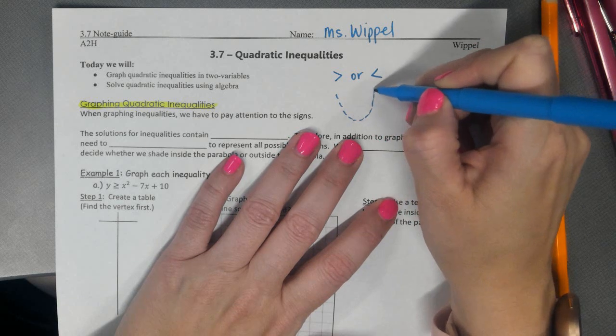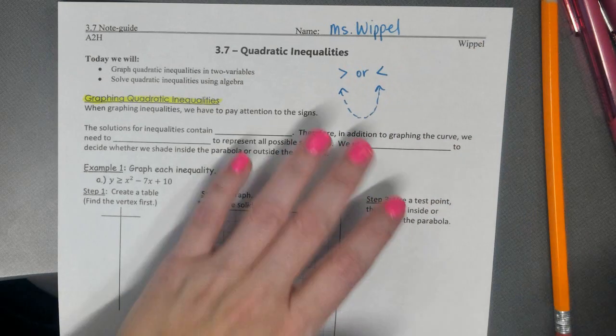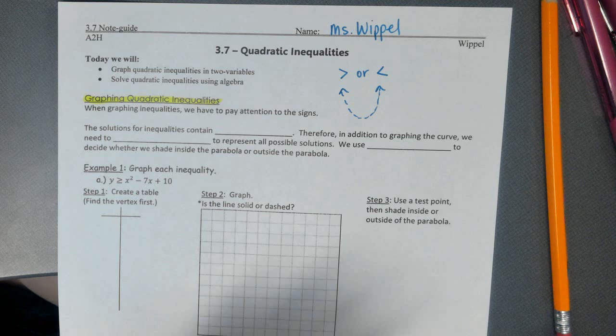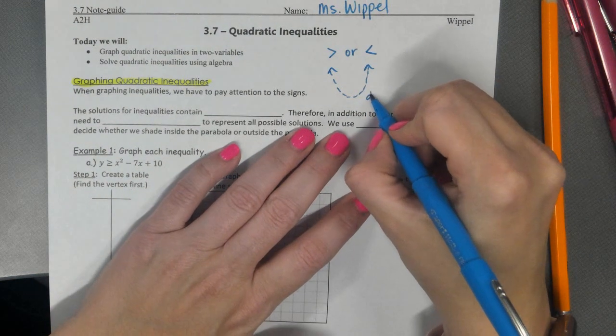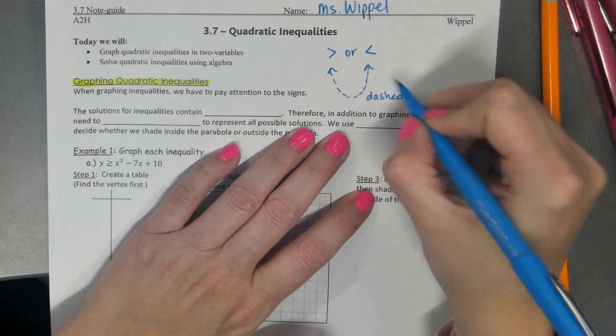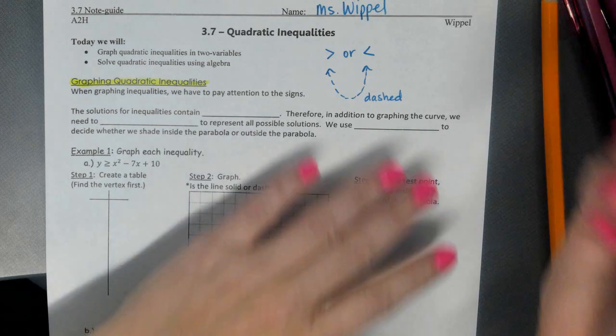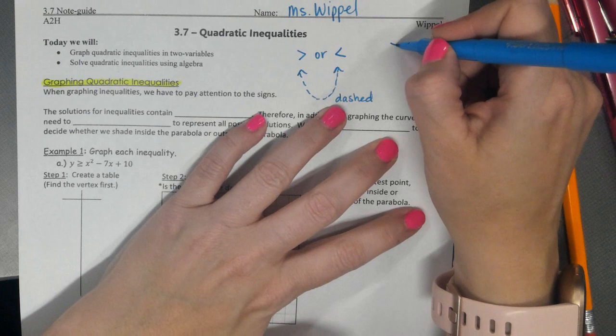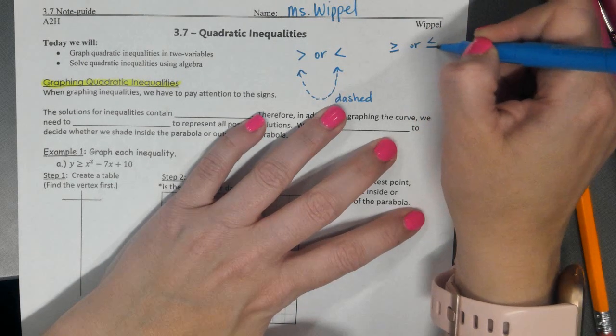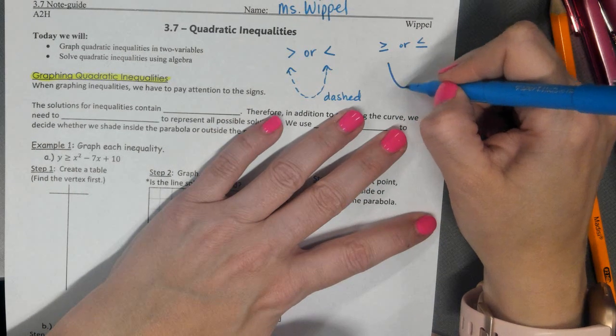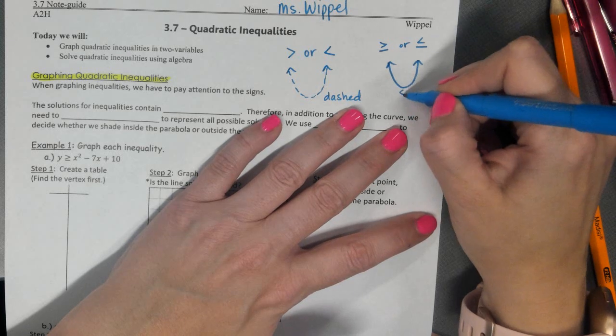And then because they're quadratic inequalities, they're parabolas. Okay, so you're going to have a dashed line if it's less than or greater than. And if it is greater than or equal to or less than or equal to, that's when you have a solid line parabola.